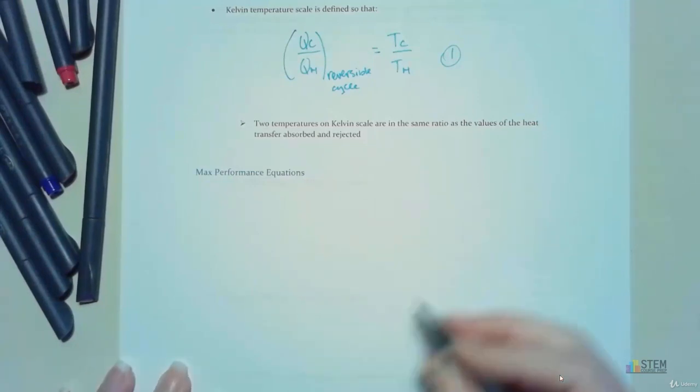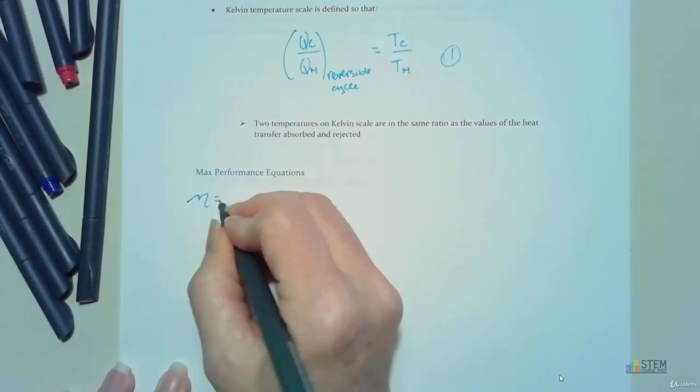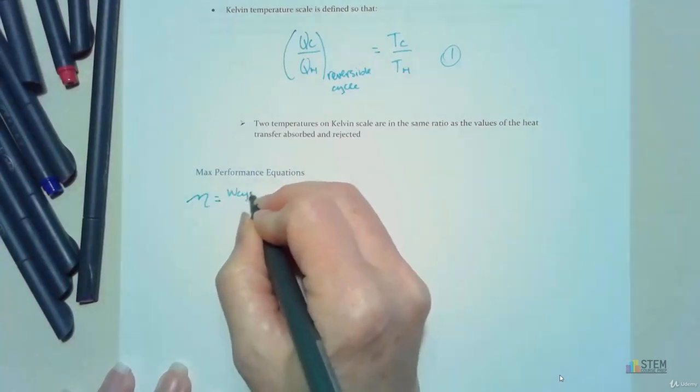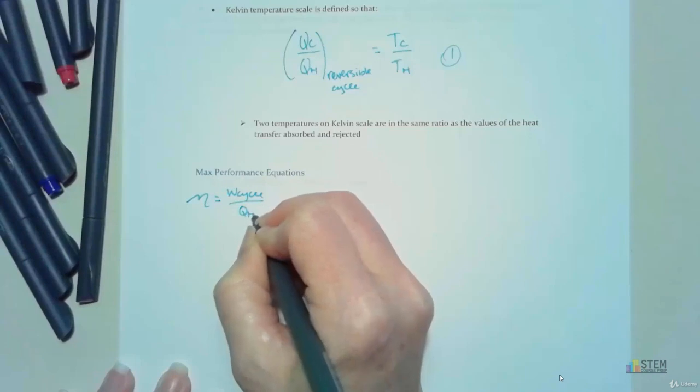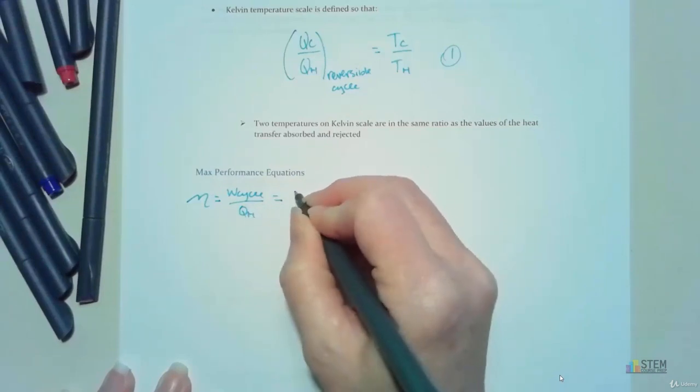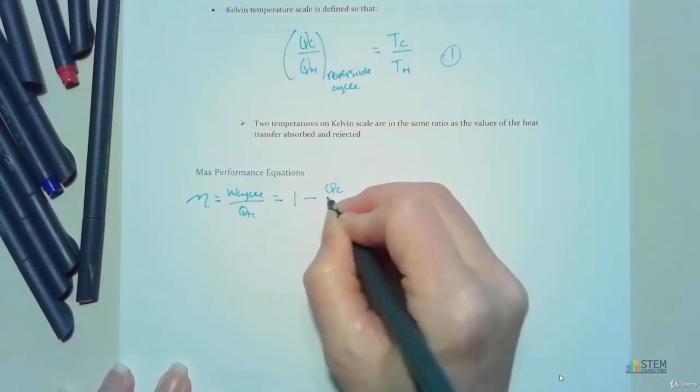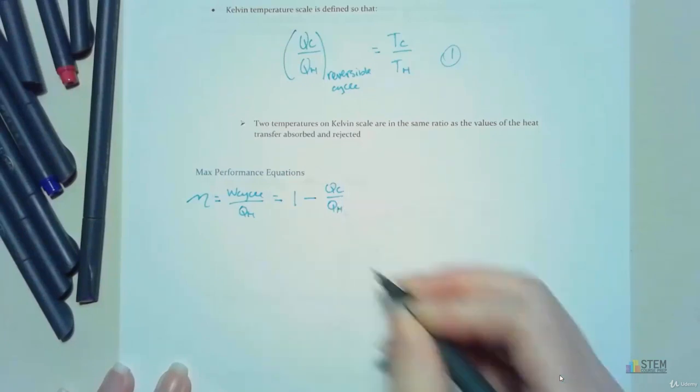Now let's look at the max performance equations. For this, first let's look at the power cycle. Remember we had eta was work cycle over QH, and then that could be written as 1 minus QC over QH.